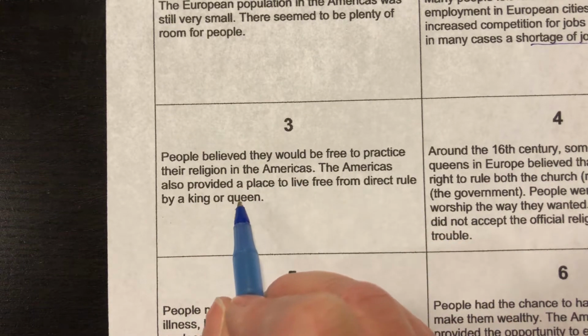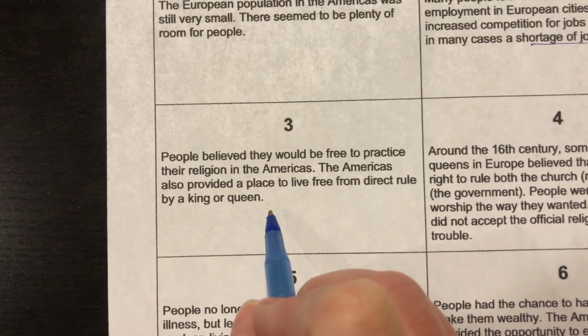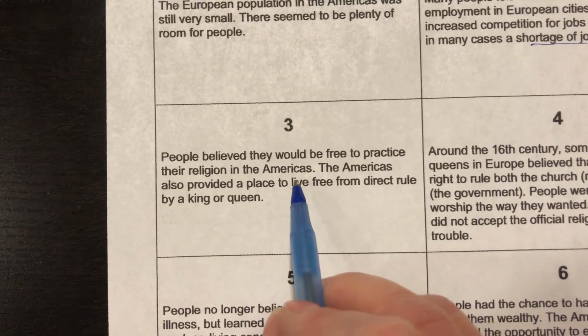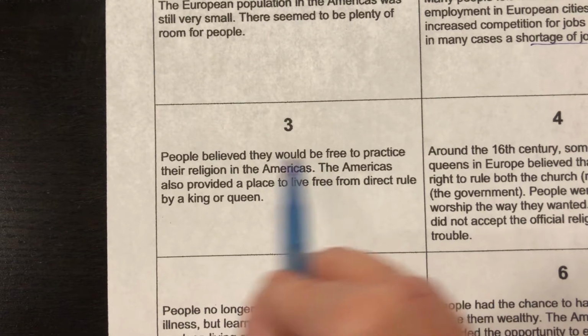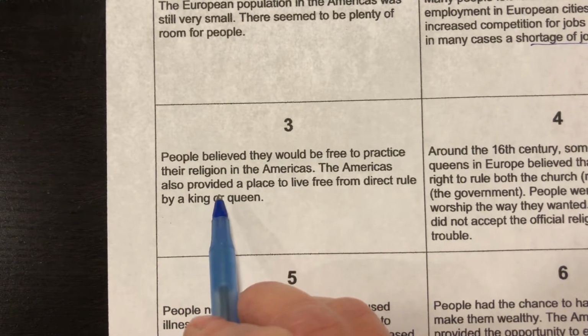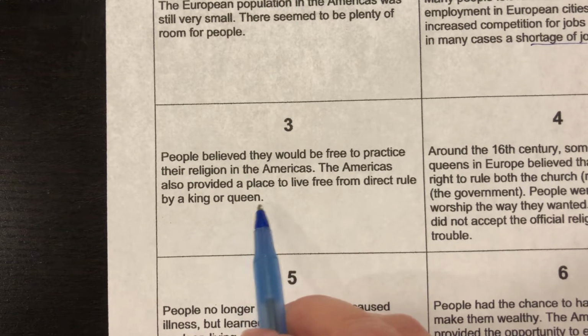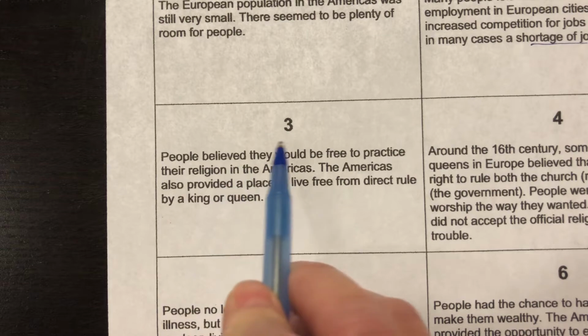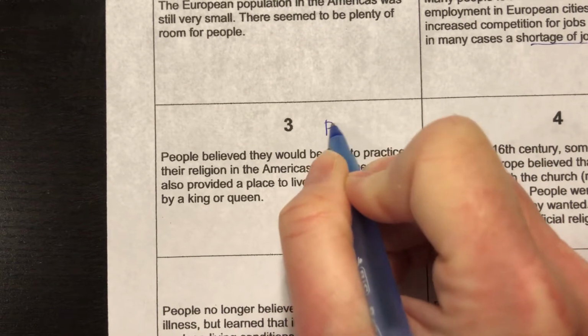All right, number 3, people believed they would be free to practice their religion in the Americas. The Americas also provided a place to live free from the direct rule of a king or queen. So these are things that they like about the Americas that pull them towards it. They want to be free to practice their religion, and they want a place to live free from direct rule by a king or queen. So that's why they'd want to leave Europe and go to the Americas. So this right here for number 3 is a pull factor.